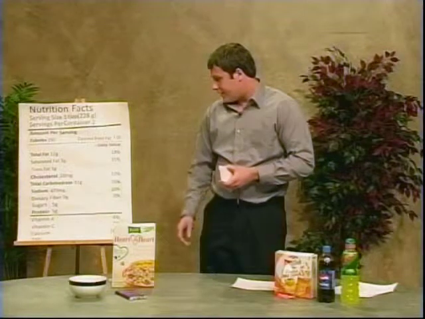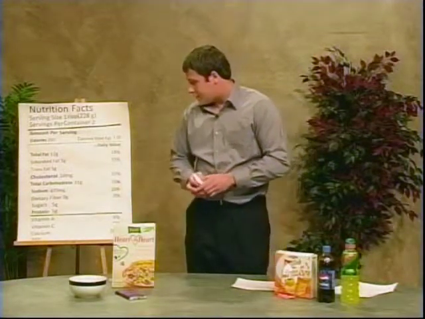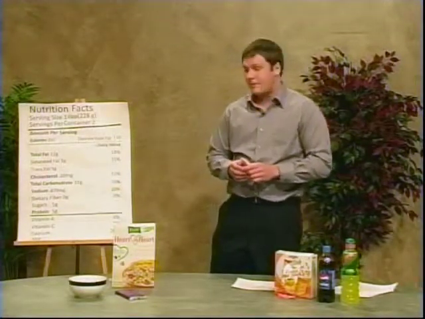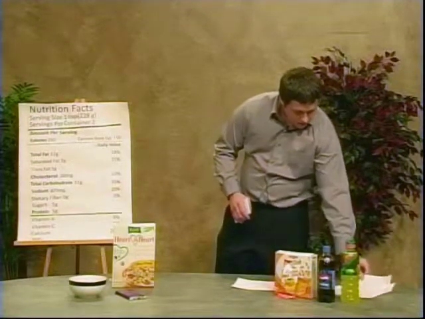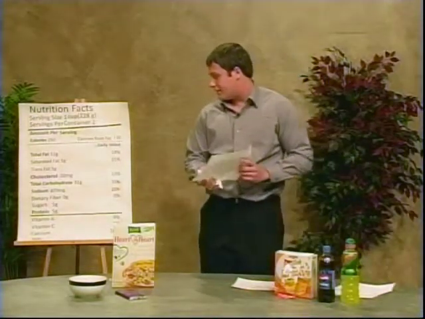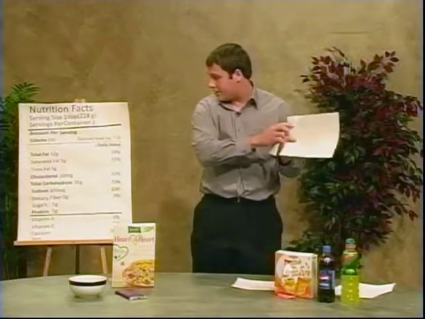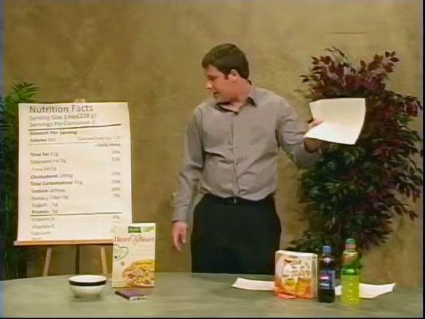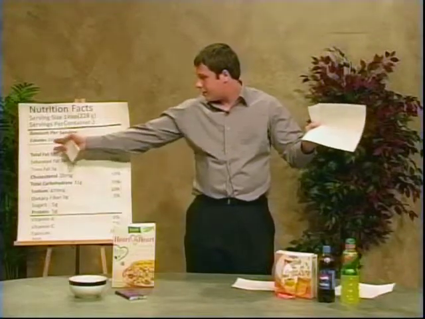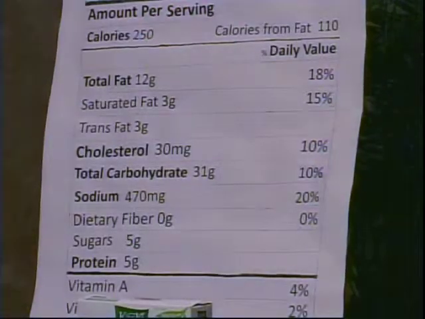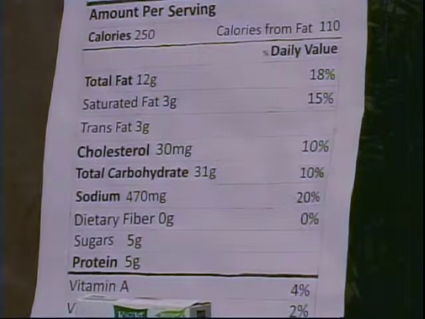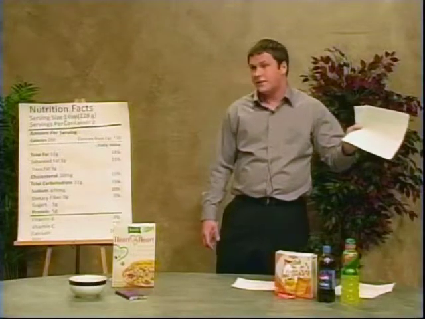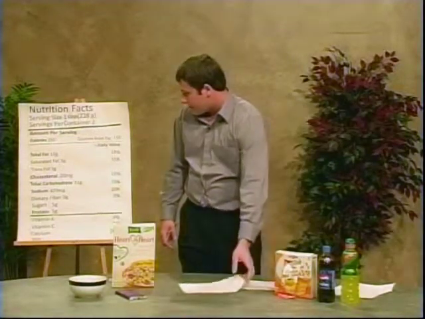And for carbohydrates, there are 4 calories per gram of carbohydrates. So in order to figure out the percent calories from carbohydrates, you take 31 grams times 4, which is 124 calories, and then you divide 124 by 250. By doing that calculation, you find out that almost 50% of your calories in this food are from carbohydrates, which is within the recommendations.